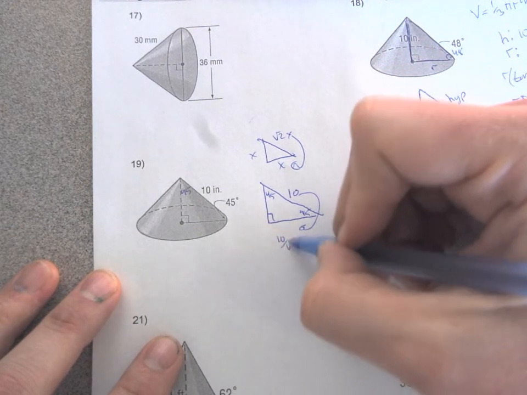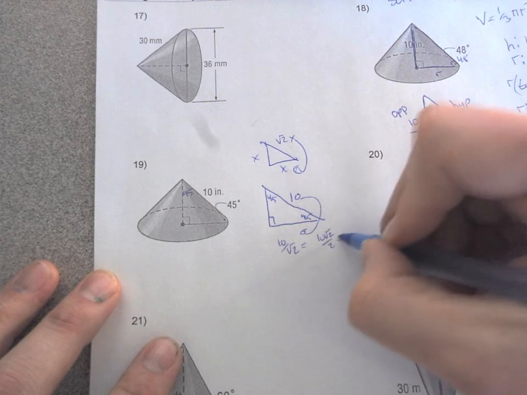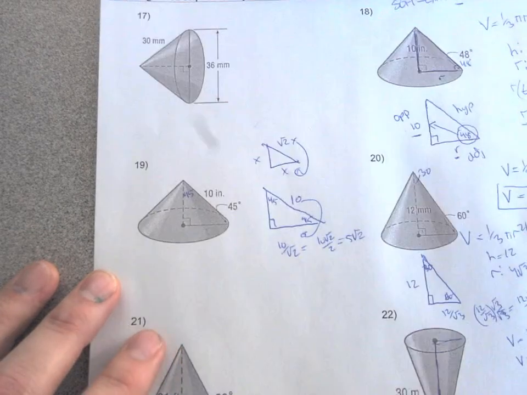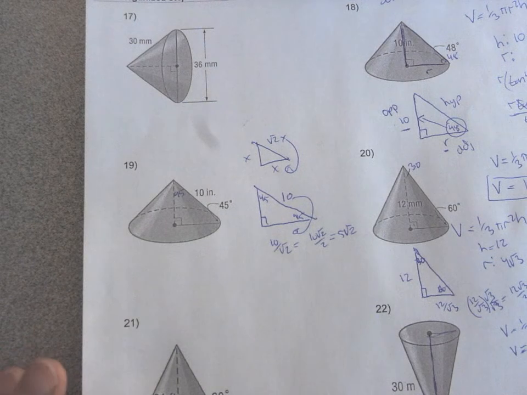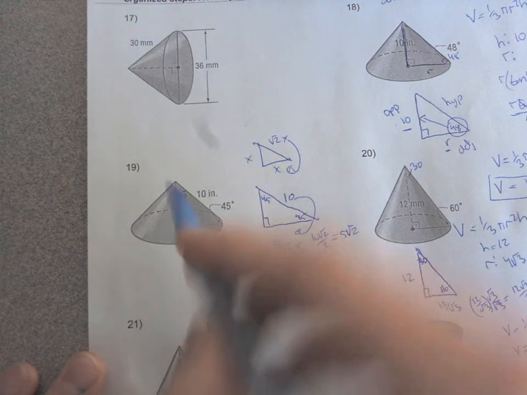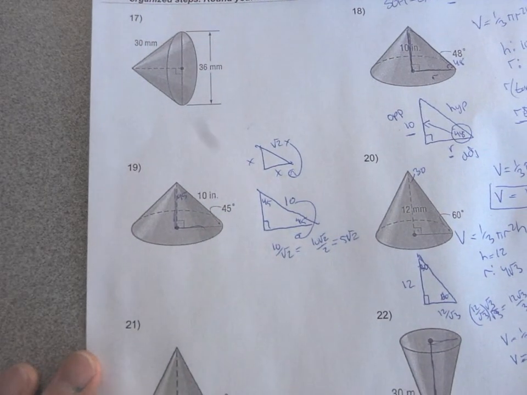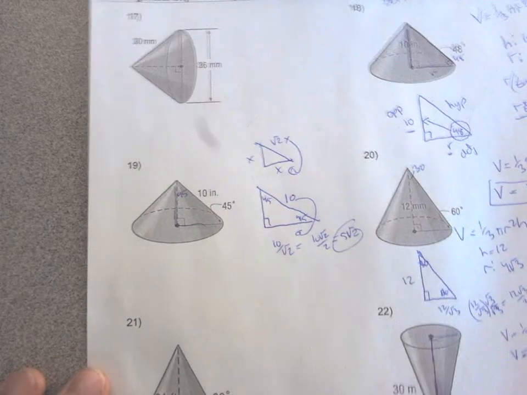So this would be 10 over root 2, or 10 root 2 over 2, or 5 root 2 when we rationalize. Okay, so that's the radius and the height for this, because it's an isosceles triangle. So I'm not going to do the whole thing, but that should help you with that one.